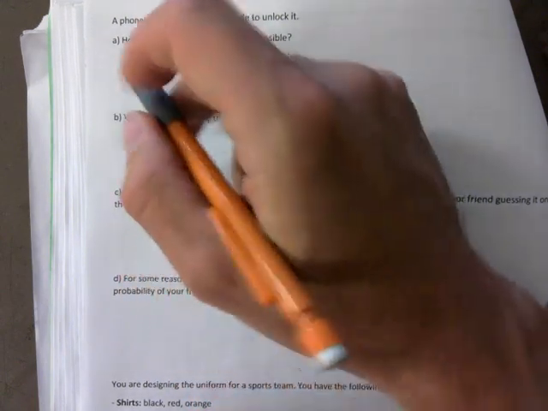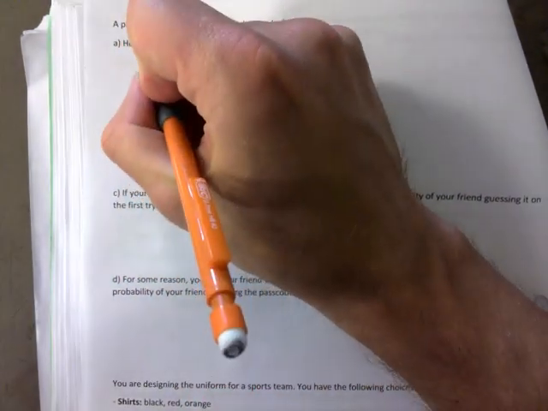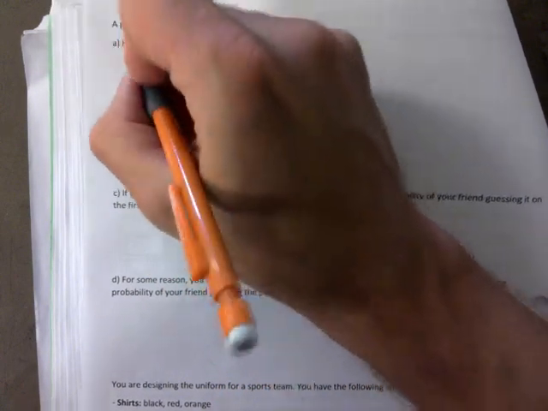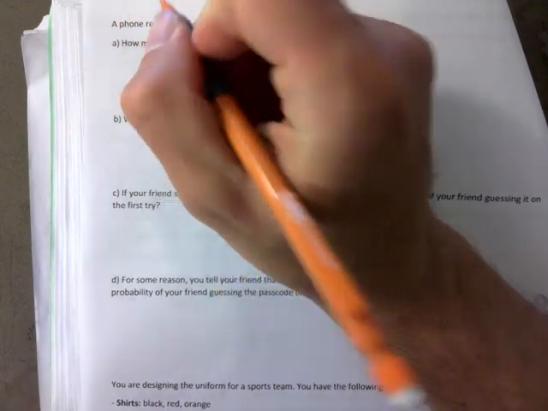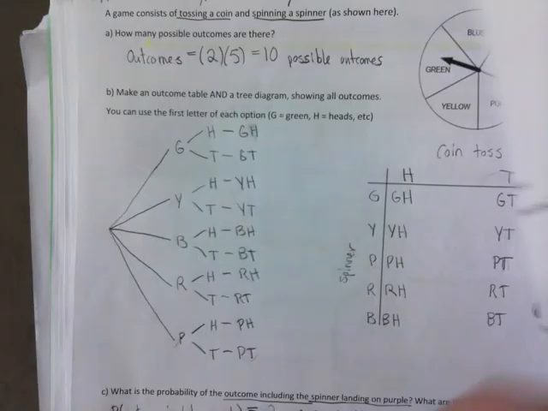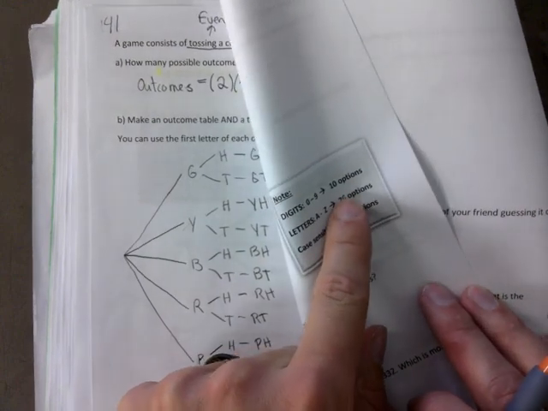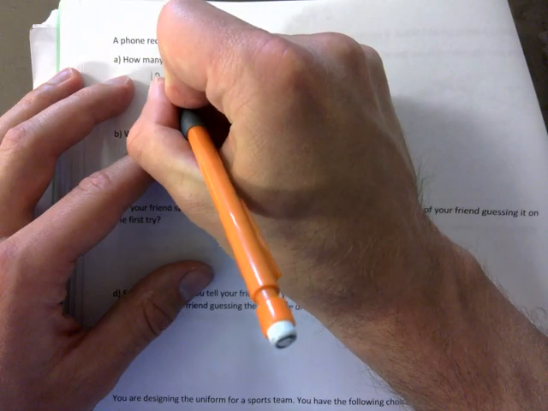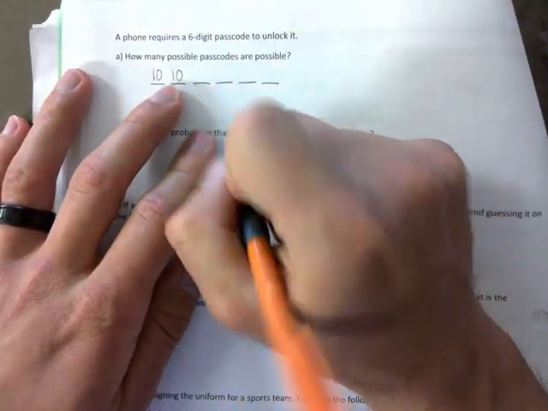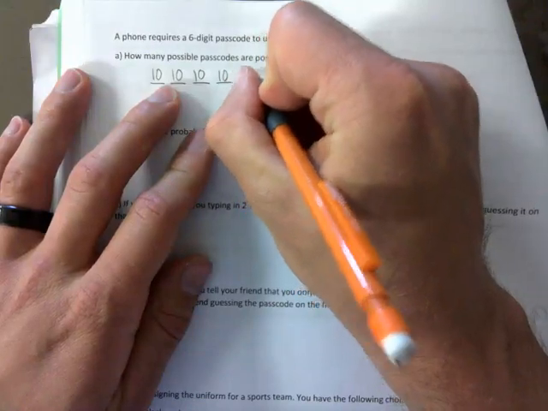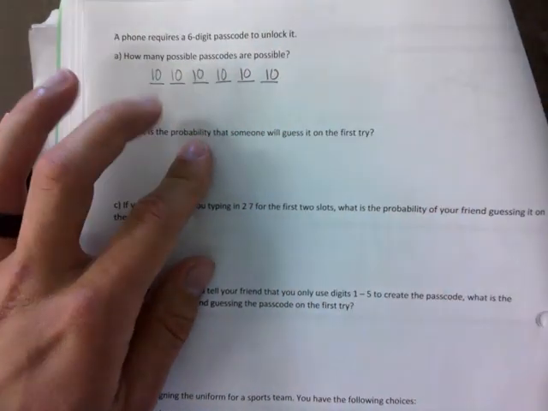How many possible digits can be the first number for the passcode? Well, there are 10 options, it can be anywhere from 0 all the way up to 9. There are also 10 options for the second digit, and 10 options for the third, fourth, fifth, and sixth digit.